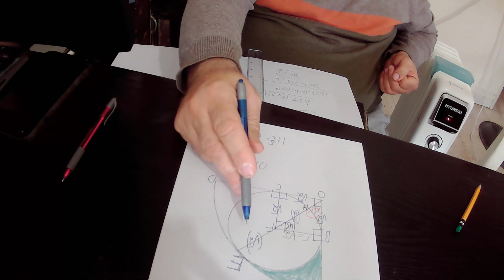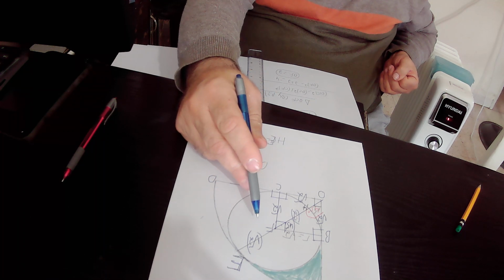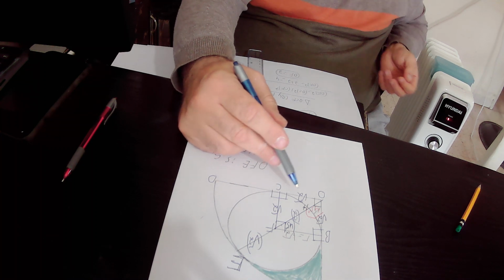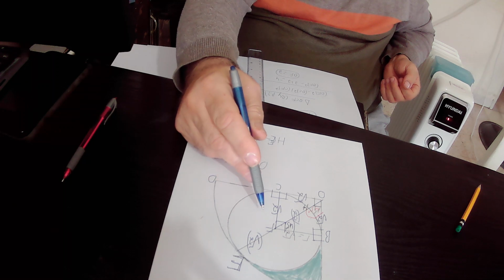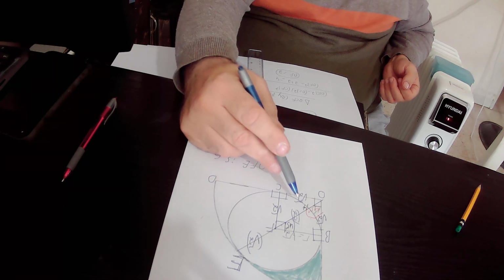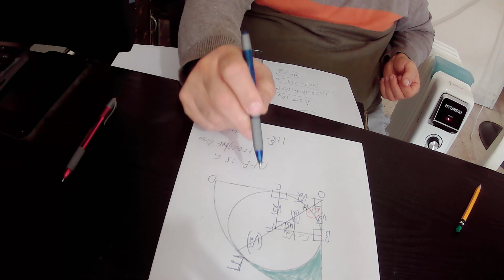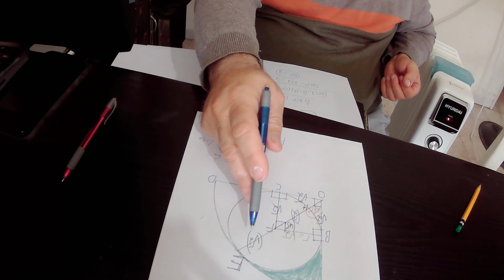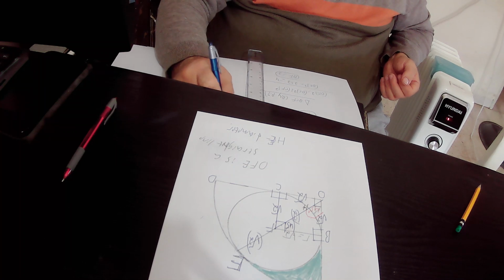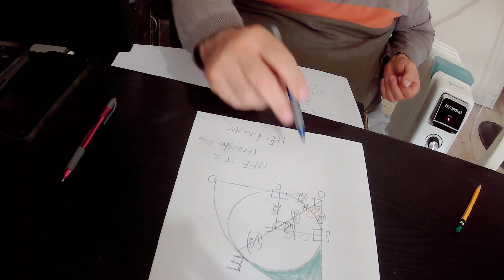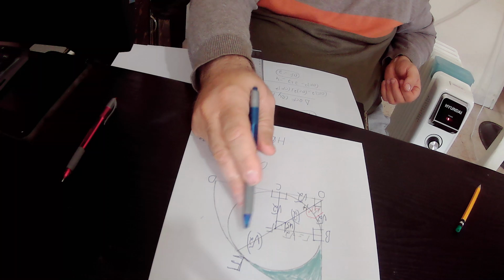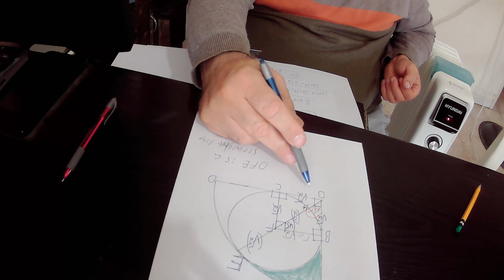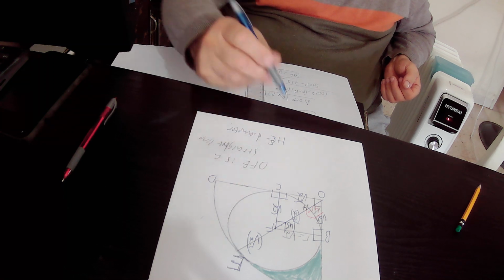Therefore OE is the radius of the quarter circle. We'll define the radius of the quarter circle as capital R, and the radius of this small circle will be defined as small r. So the radius capital R equals OF plus FE, because OFE is one straight line.